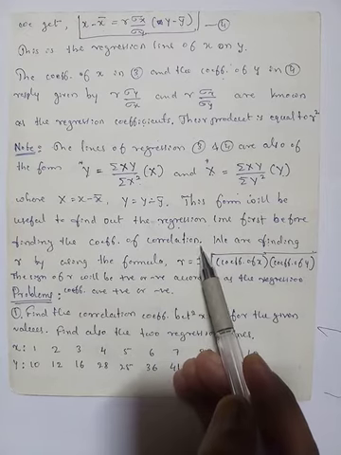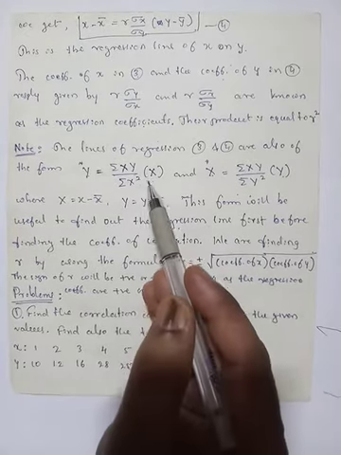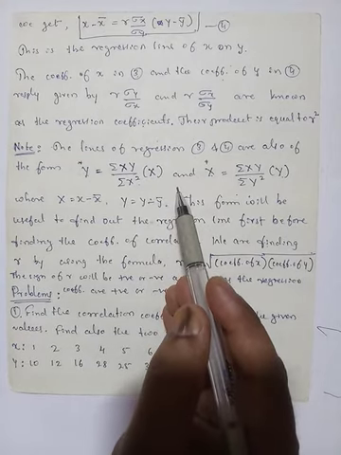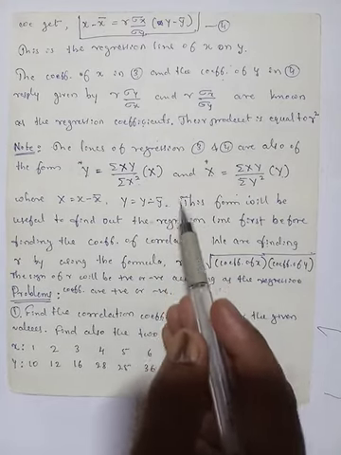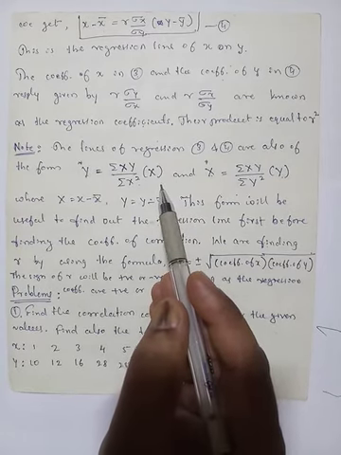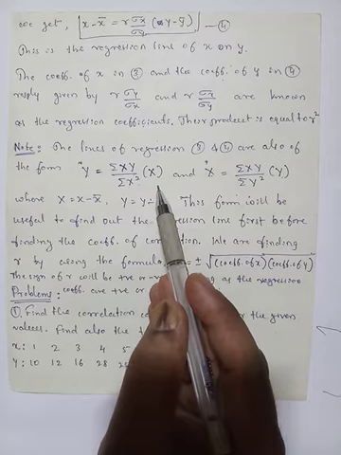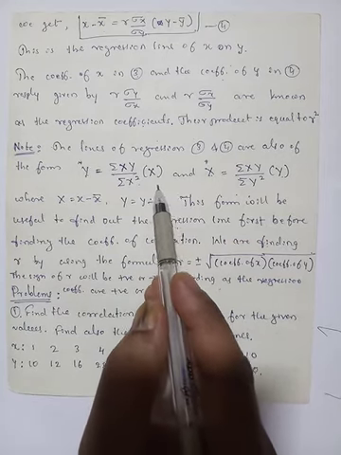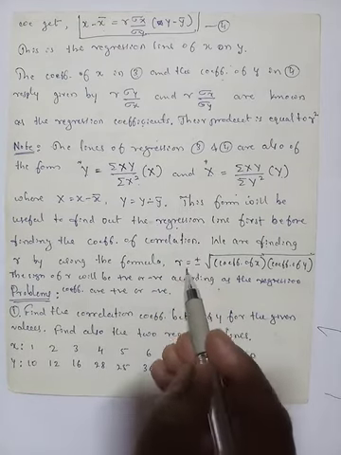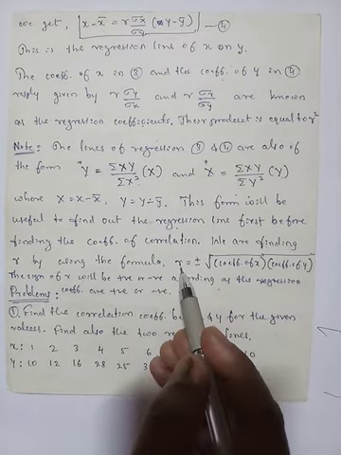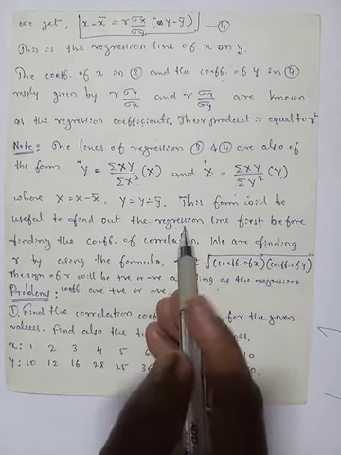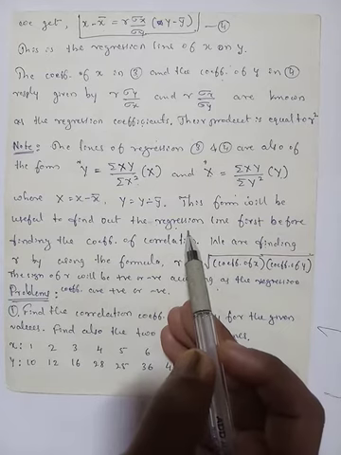Usually in the problem two questions will be asked when the set of values of x and y is given. One is we have to find the coefficient of correlation R, which we discussed in the previous video, and also we have to find the regression lines.